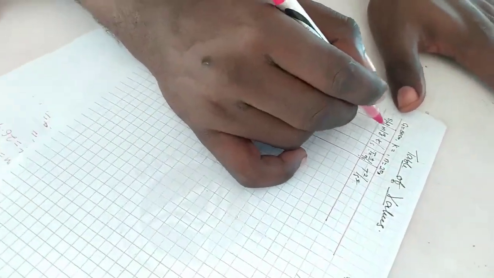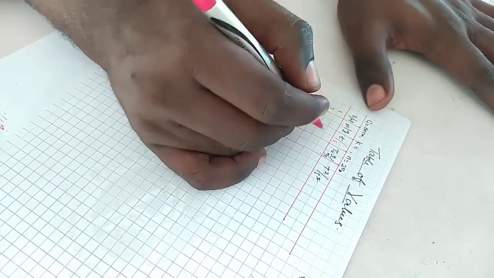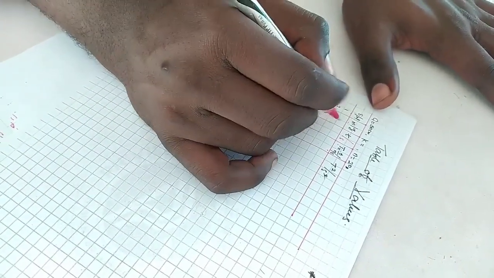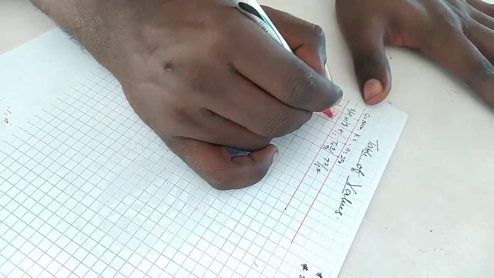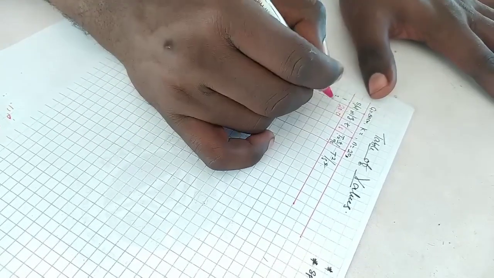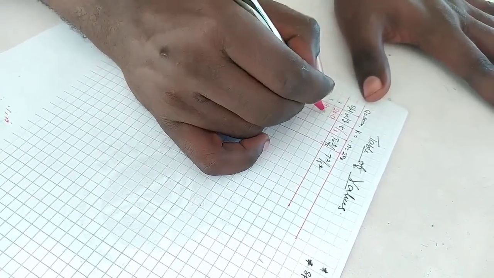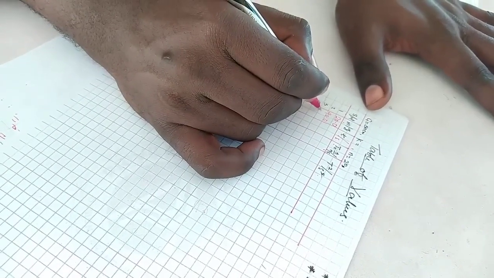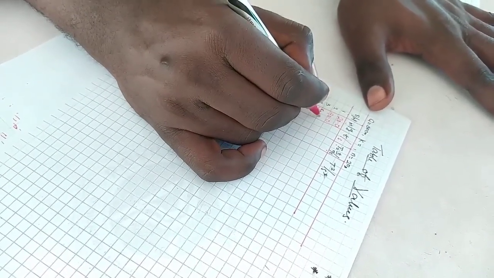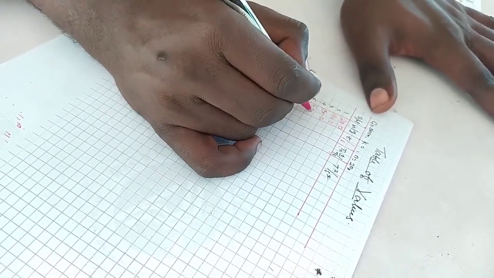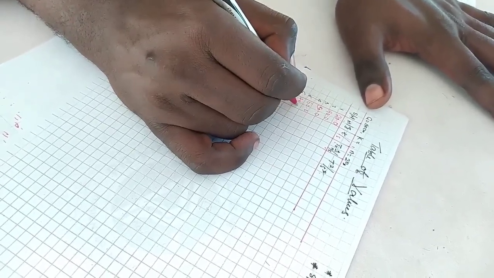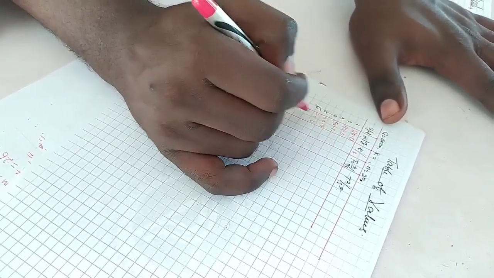Now, I've always been saying this for students. Whatever value you are given in the question, like now, you are given mass of 20 gram. Make sure it is in one decimal place. So we have the one of 40, it should be 40.0. We have 50, it should be 50.0. 60.0, 70.0.